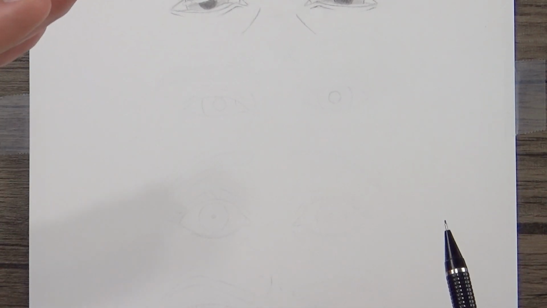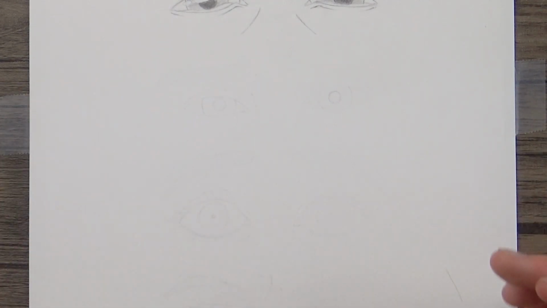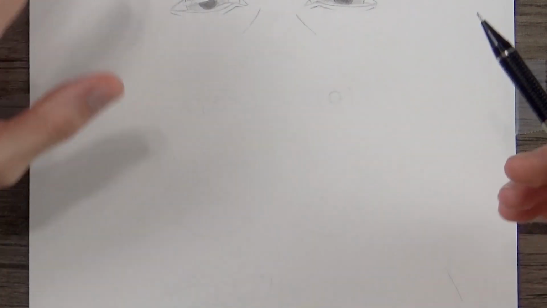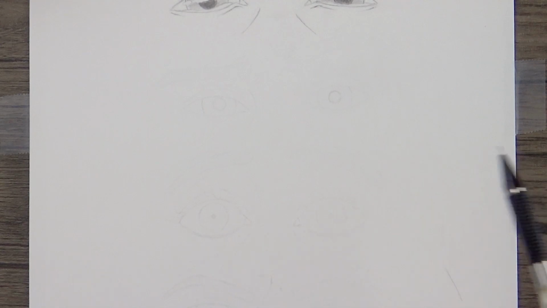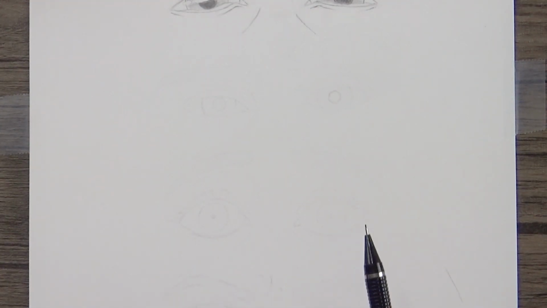Next, we're going to cover confusion. And a hallmark of a confused expression is asymmetrical eyes. So maybe one is a little bit more closed than the other, or one eyebrow is up and one's a little bit more down toward the eye itself. And that's what we're going to do here to convey a look of somebody who's confused or just unsure.